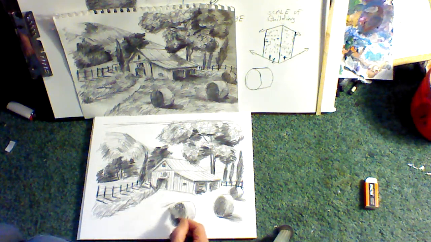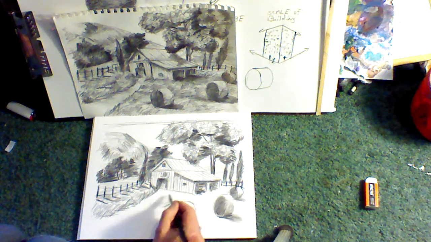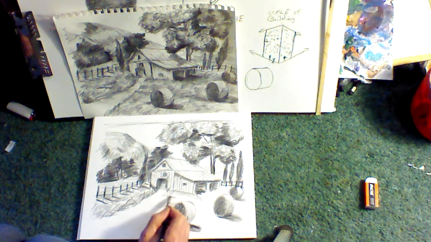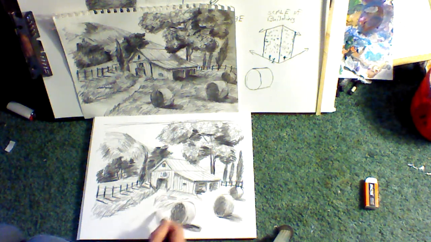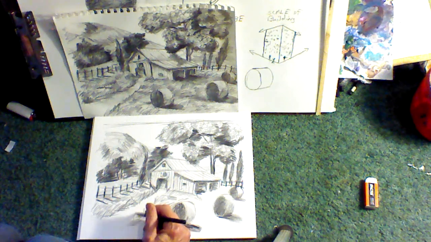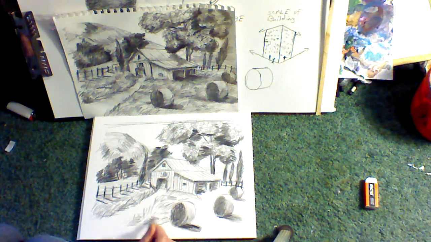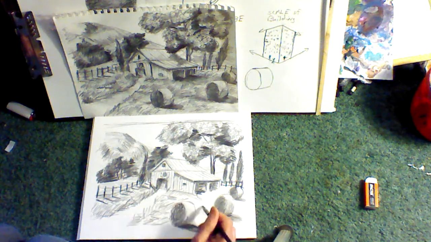Lots of variety in here. We're going to have to avoid these areas that are highlights in these bales of hay. But lots of variety. Quick, quick, quick. Change of direction, change of direction, change of direction. Shifting direction constantly.